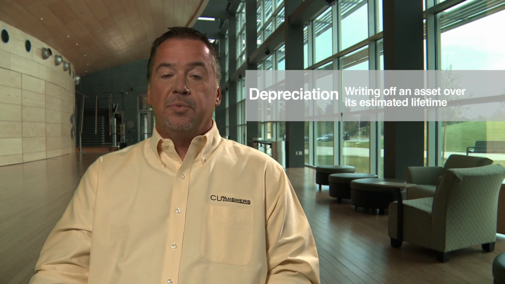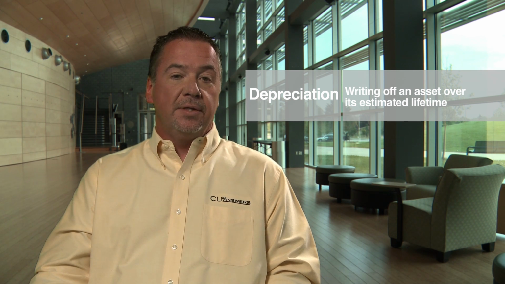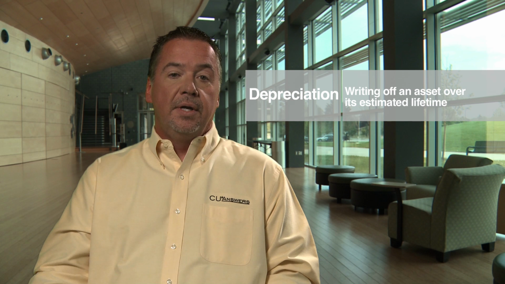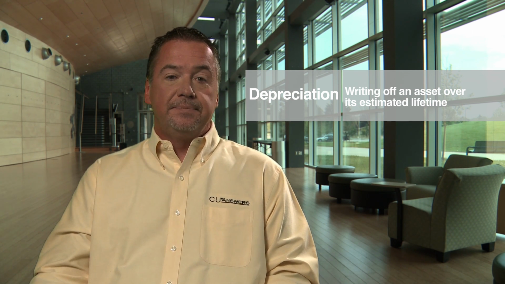Depreciation is the process whereby we take the cost of an asset and write it off over its estimated useful life. Therefore, it is spread across the period that the credit union will be getting the use out of the asset. Credit unions have the opportunity to incur interest expense in two different ways.